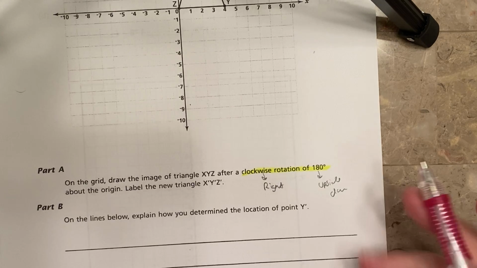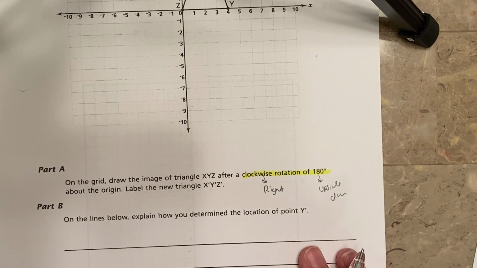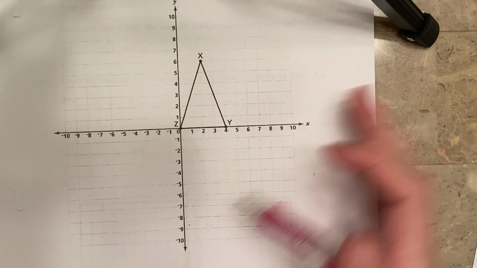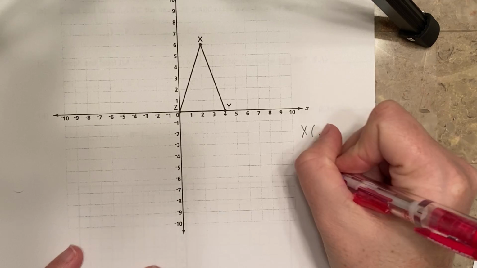All right, so I'm going to show both ways. I'm going to show the rule way, and then also show the turning way. So whichever way you prefer, I'll cover that. So first what we have to do is get the original.